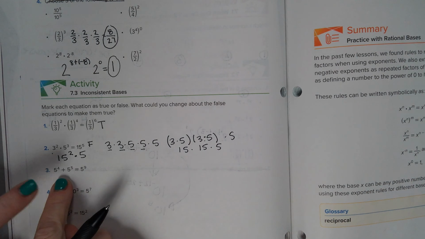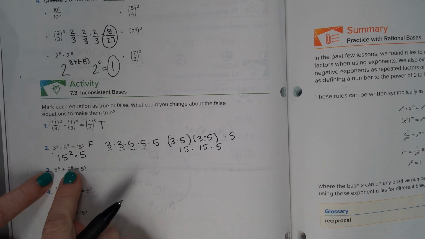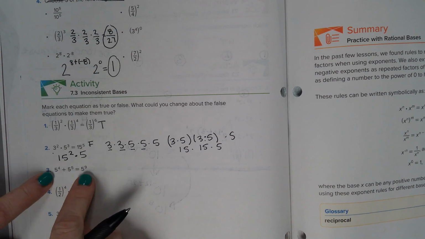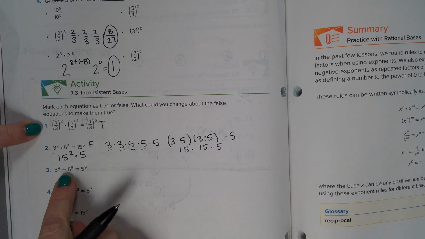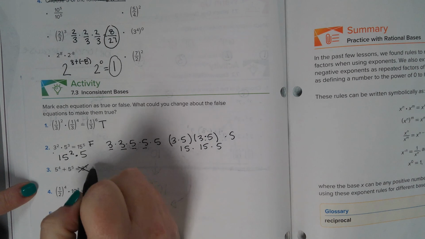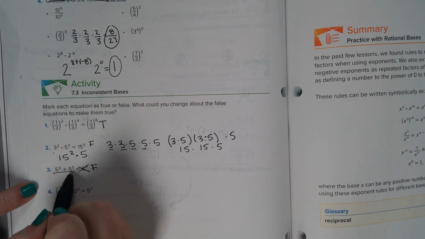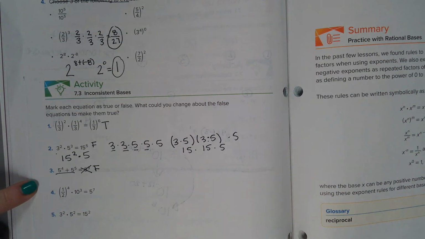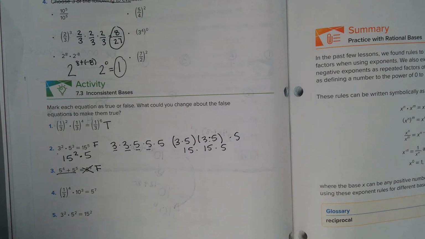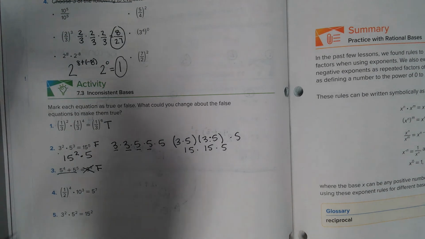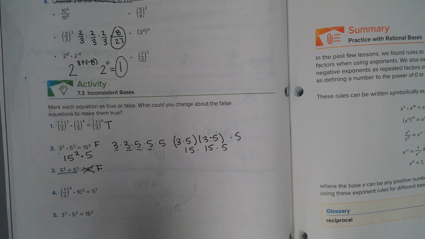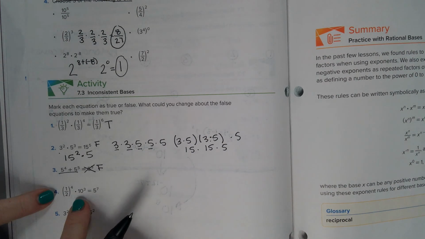Next, we have 5 to the power of 4 plus 5 to the power of 5 equals 5 to the power of 9. When it's multiplying like this one up here, that would be a true statement. But it's not true, so we would just leave it as is. If you want to expand it, you would have 5 times 5 times 5 times 5 plus 5 times 5 times 5 times 5 times 5. Alrighty.